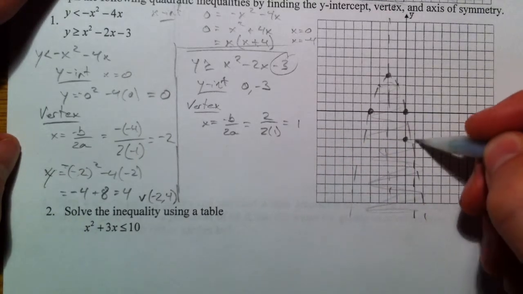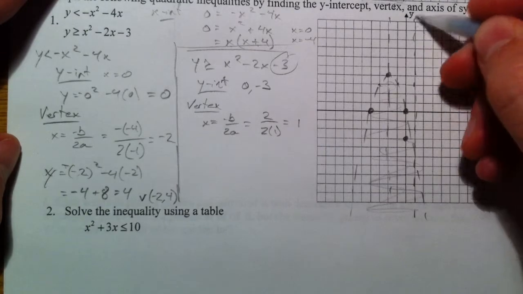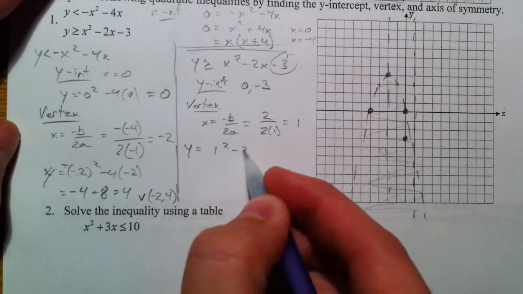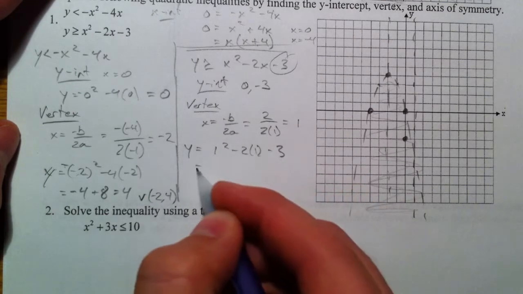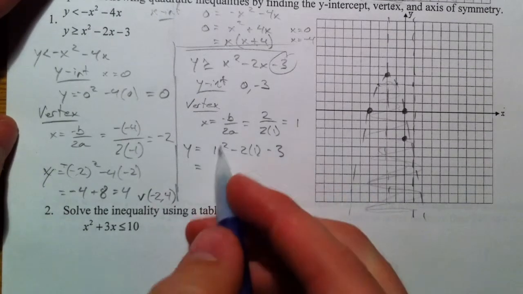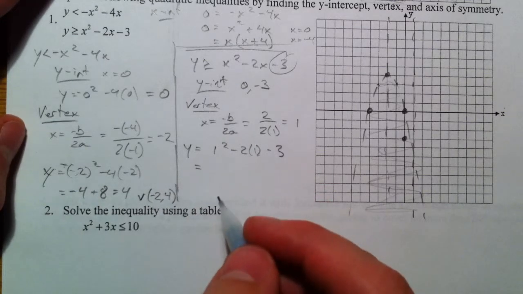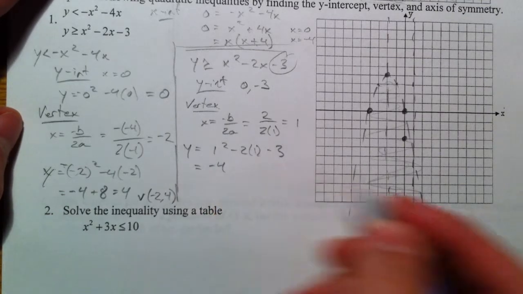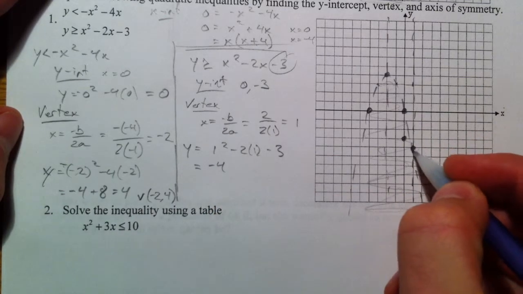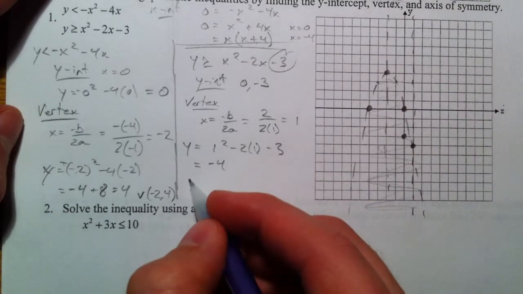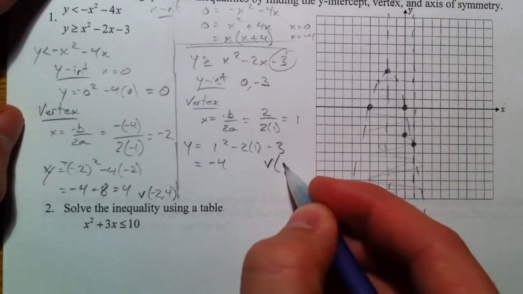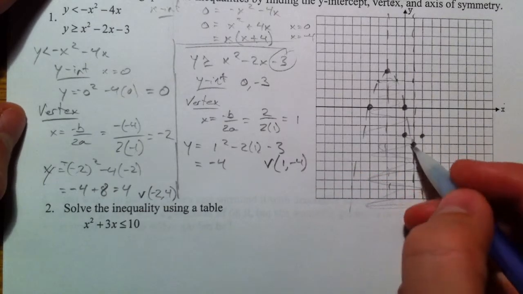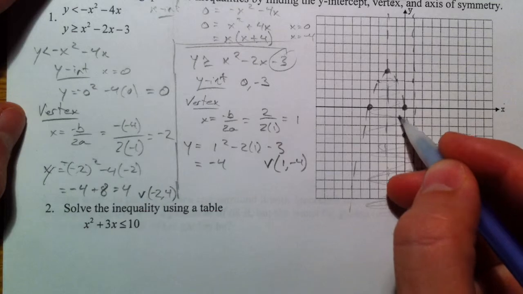So we have another axis of symmetry over here. And y equals 1 squared minus 2 times 1 minus 3. And so what we get here, 1 minus 2 minus 3 is negative 4. Is that right? Yeah. So negative 4 is the vertex: 1, negative 4. And again, you could do left and right 2 and up 1, 2, 3, 4.